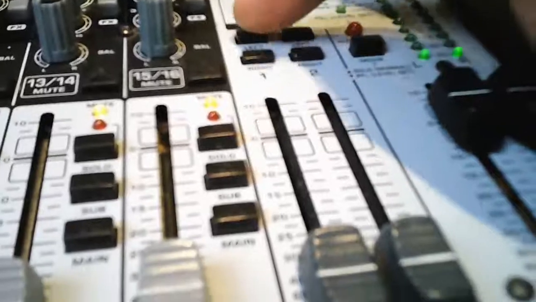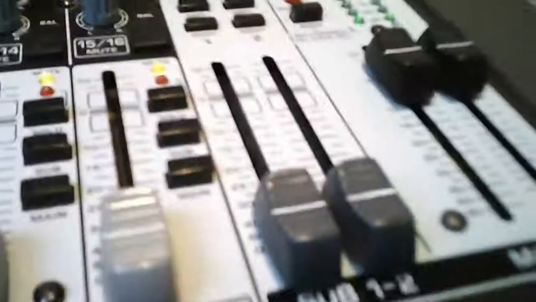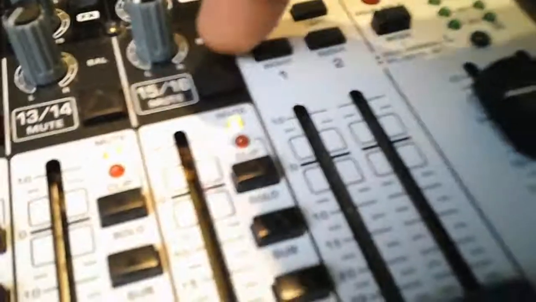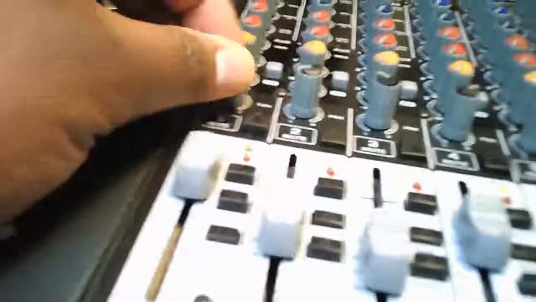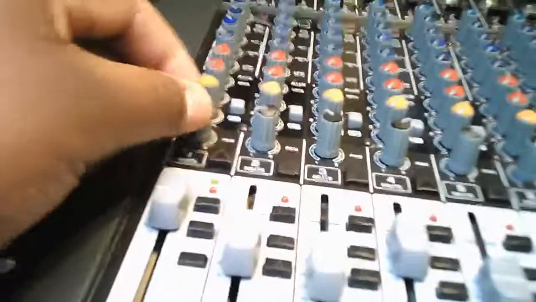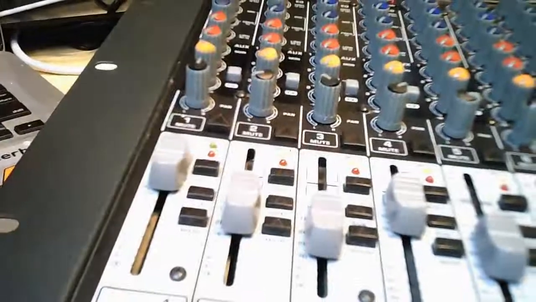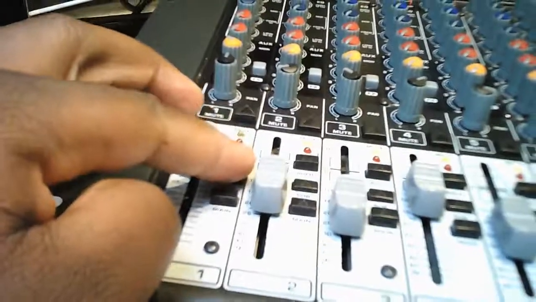Now, what I would still do is I'd still depress left and right here because I want whatever comes in from this side to go into subgroup 1 and 2, but I want the subgroup 1 and 2 to send the left and right signal to the left and right, which is the main left and right here. Otherwise, I won't get any sound going into my mains. But what I can do is, if I came over here, I removed the main, depressed the subgroup, okay? So now this channel 1 is only going into the subgroup 1 and 2.